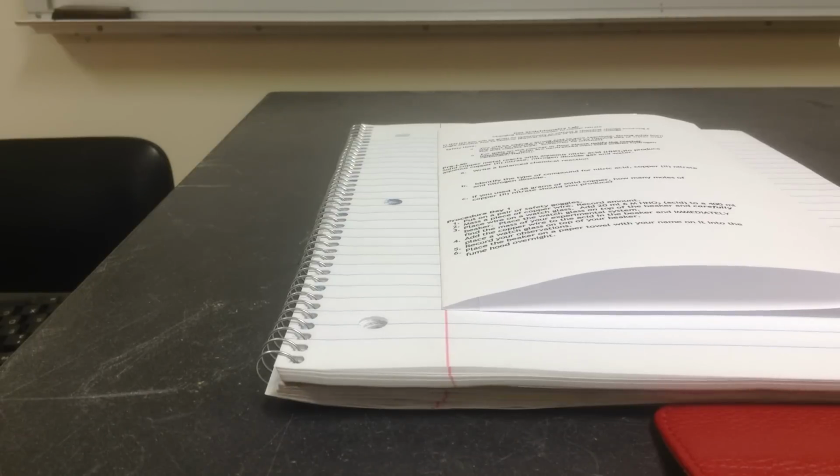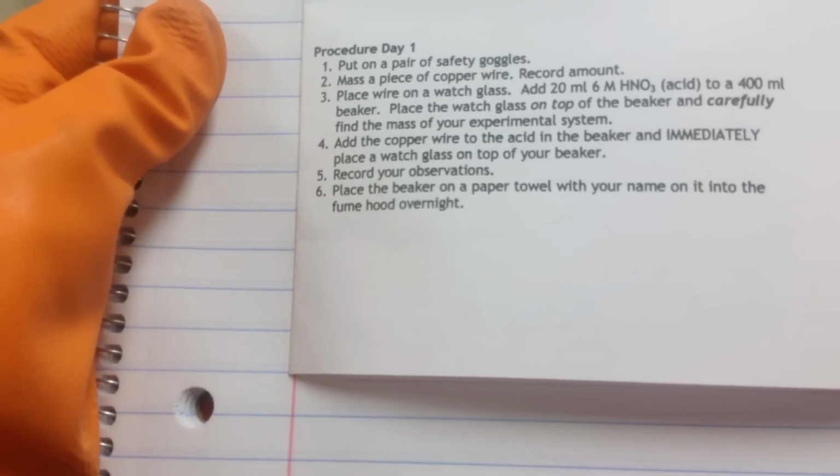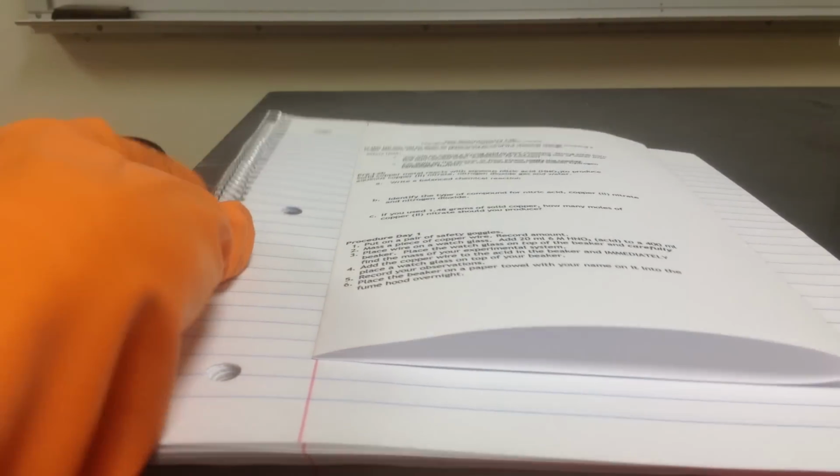Okay, so we're going to follow our procedures. We'll start with step 1, which is always safety. Put on a pair of safety goggles, and I have those on. Can't reverse the screen right now, but they're on.